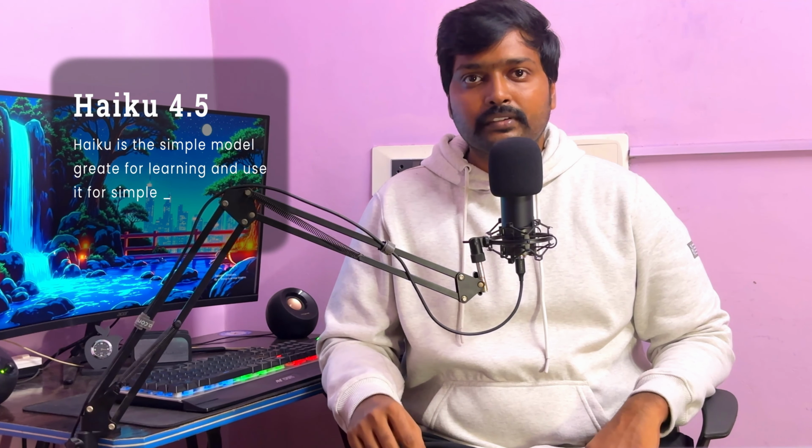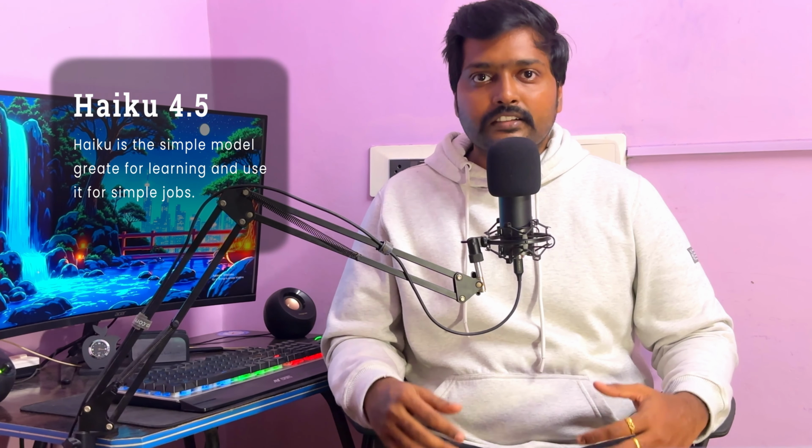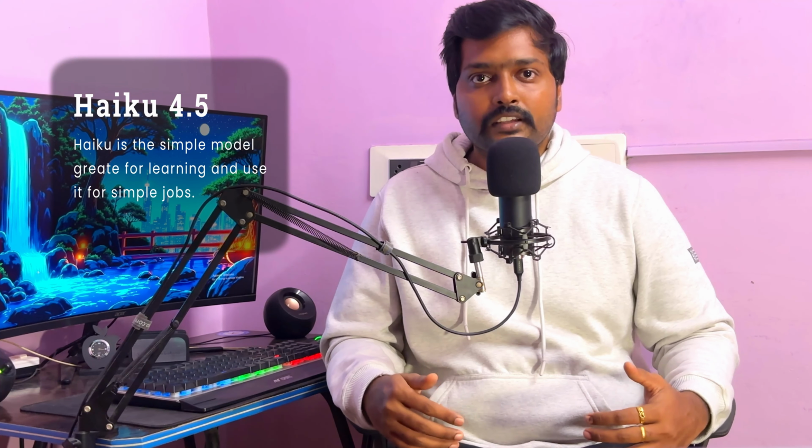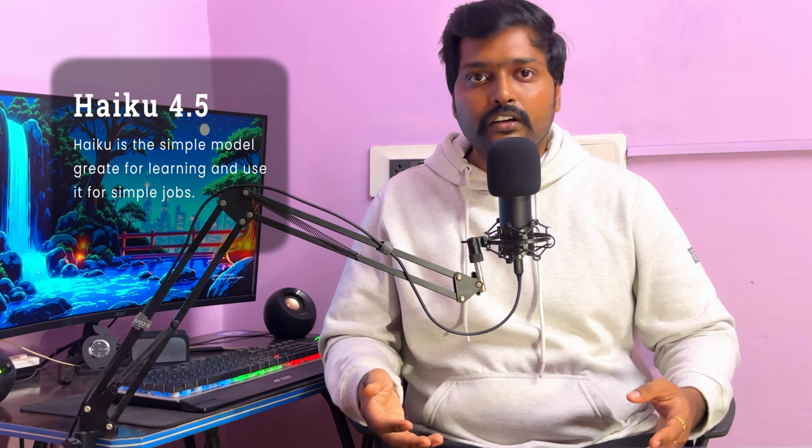Step 1. Pick the model that fits the job. Think of AI models like tools in a toolbox. Haiku, Sonnet and Opus each serve different purposes. Haiku is fast and cheap, great for simple jobs. But ask it to design a full system, and you will get something that looks fine but does not work.